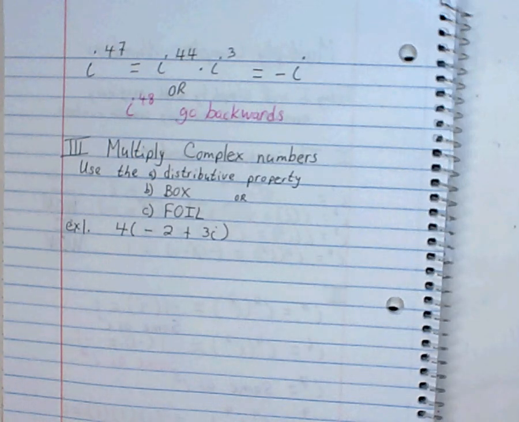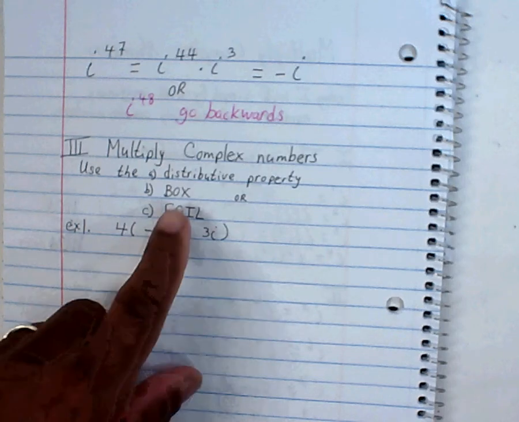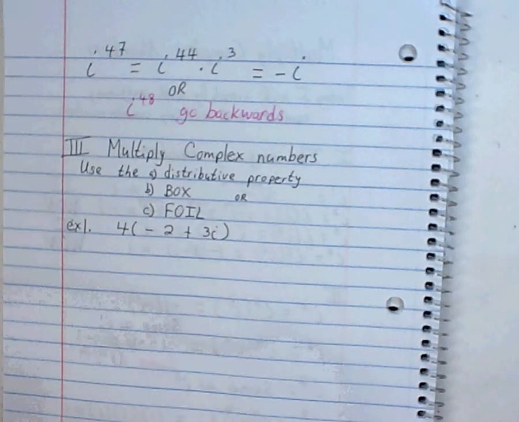Welcome to part 2 with complex numbers. Now we're going to multiply. To multiply complex numbers, we're going to use the distributive property. Some of you might use the box, and some of you might use the FOIL method.